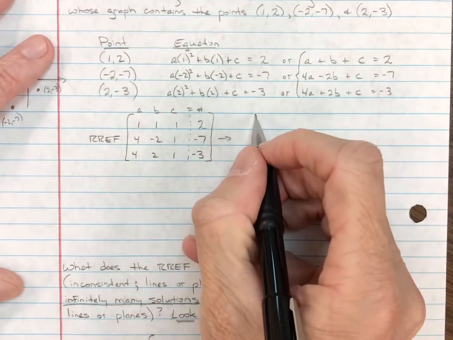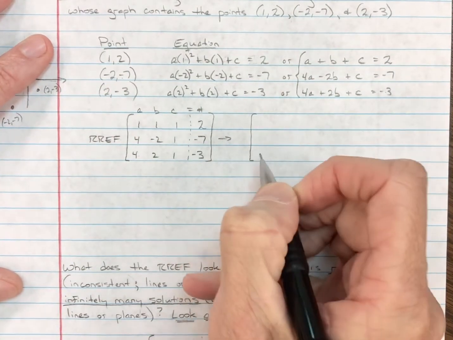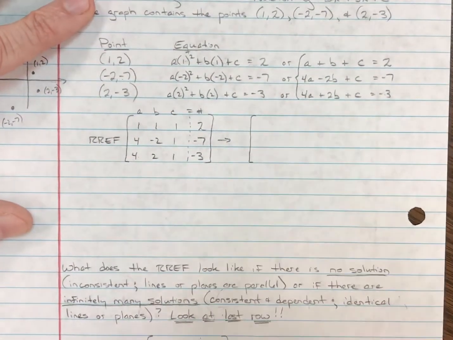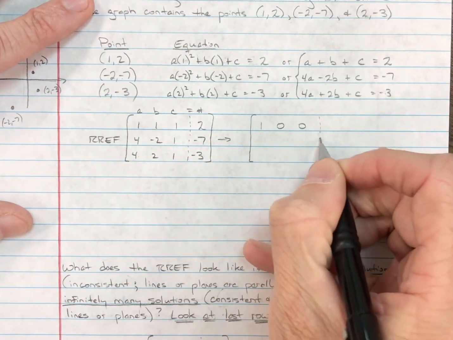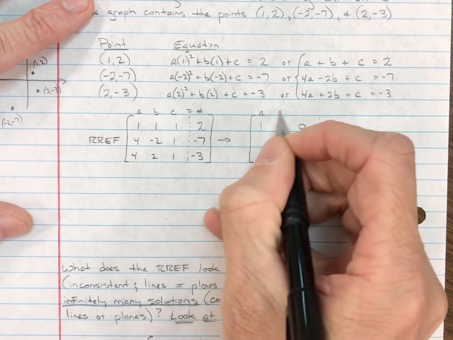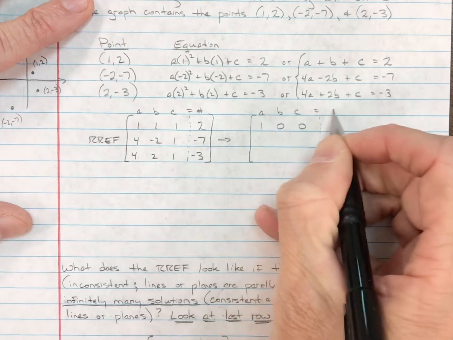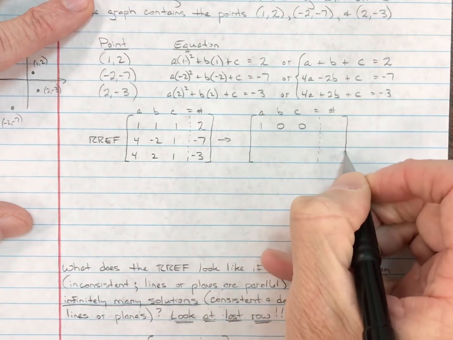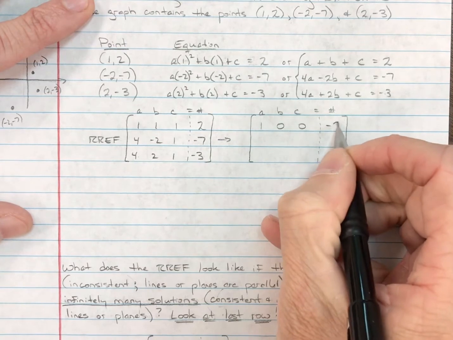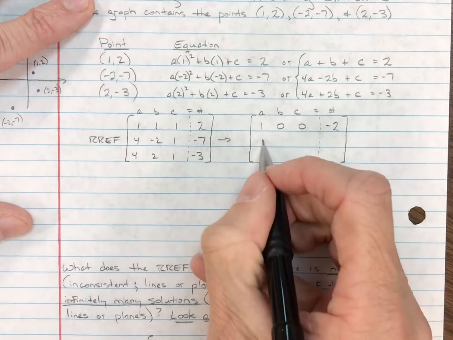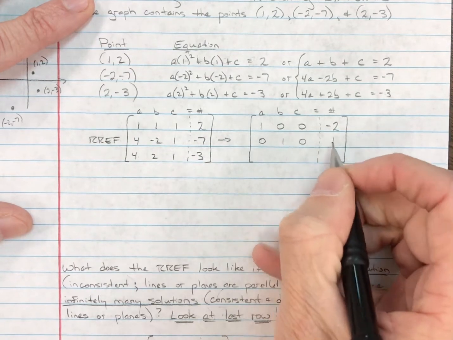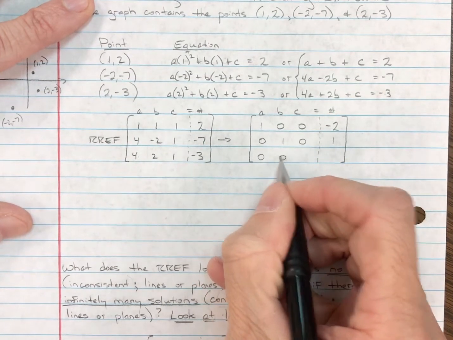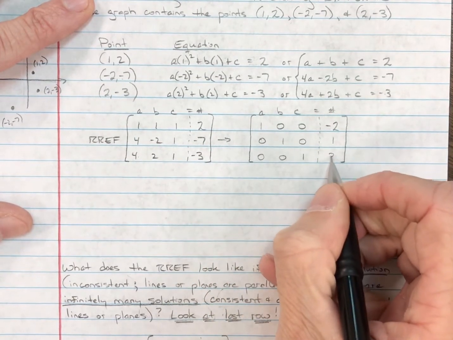My row reduced echelon form is 1, 0, 0. Again, I'll put a dashed line. This is A, this is B, this is C equals number. And this is negative 2. 0, 1, 0, and this is 1. 0, 0, 1, and this is 3.